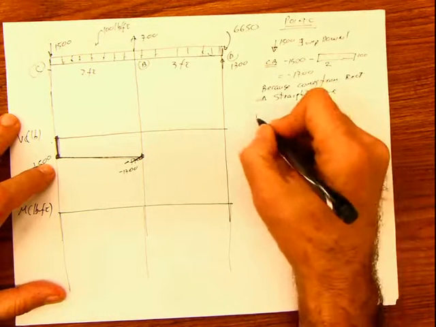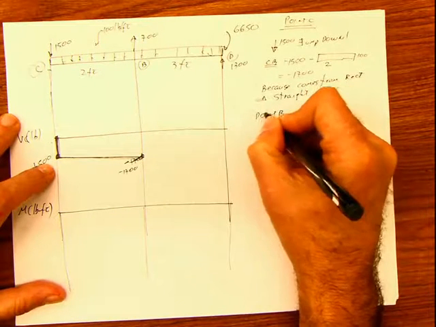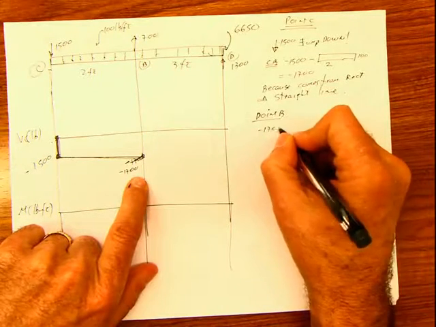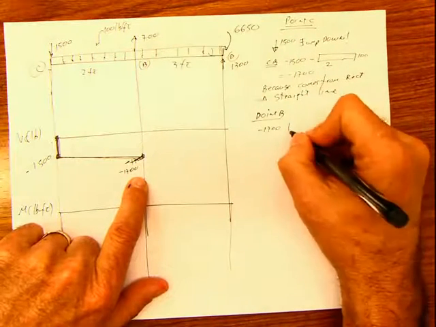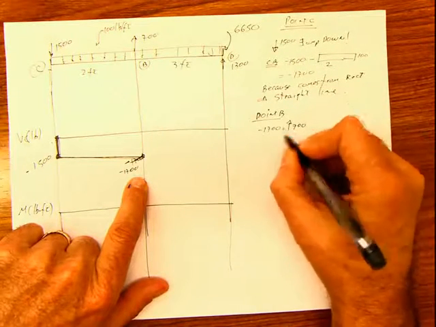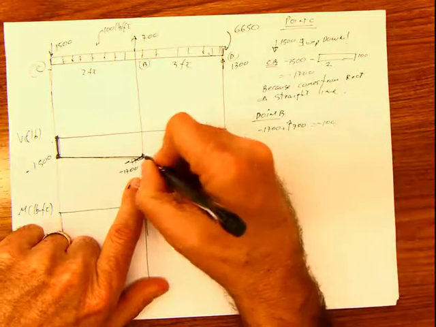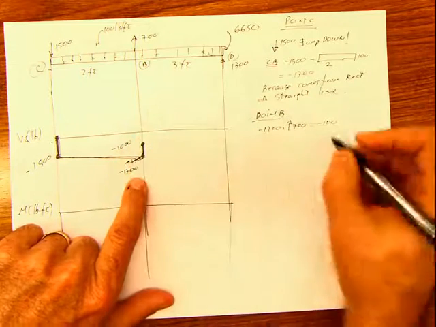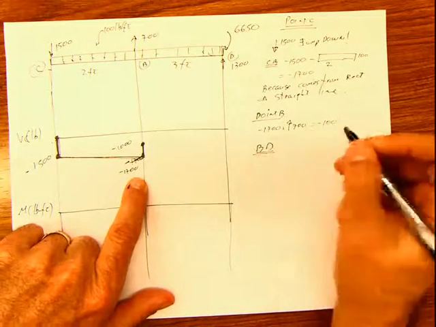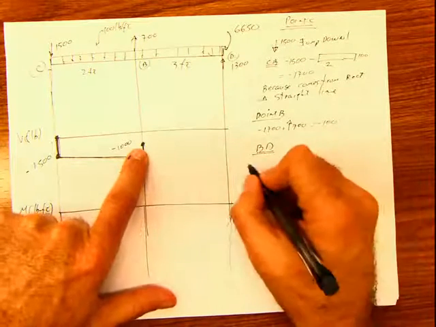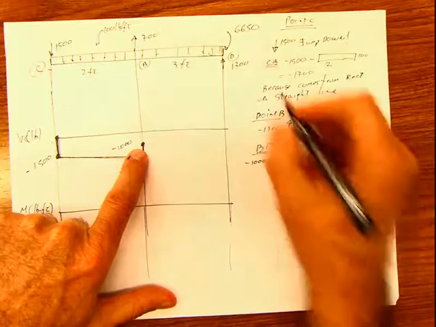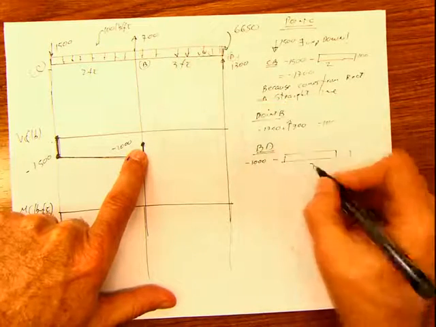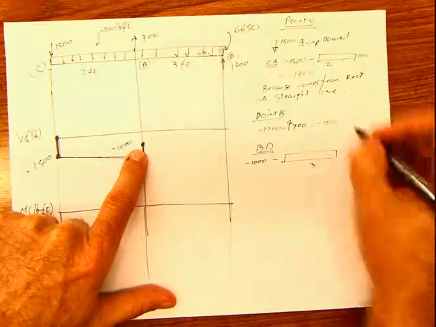Now you go to point B. You have negative 1700. You ask the question, do I have a concentrated load? Yes, I have a concentrated load of 700 pointing up. So that's negative 1000, meaning this comes here to negative 1000, a jump up. Then you go to BD, and in BD you find this value, negative 1000, plus this area, which is negative because the arrows are pointing downwards, and this is 3 and this is 100.